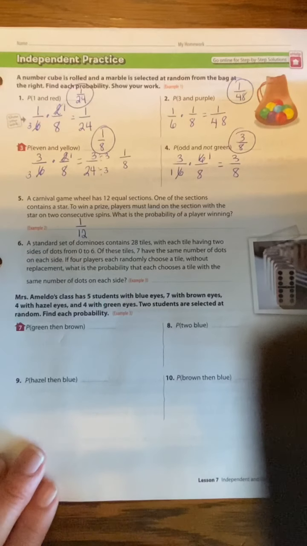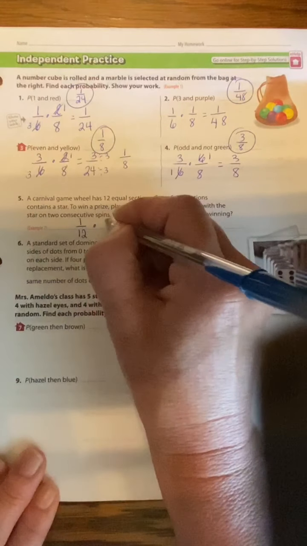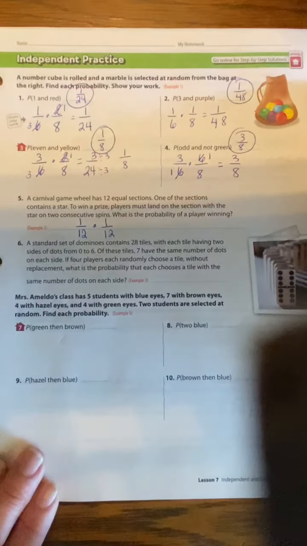When they spin that spinner the second time, nothing is going to have changed based off the result of the first time. So there's still going to be a 1 in 12 chance of them getting the star.